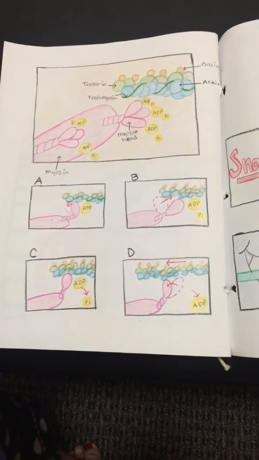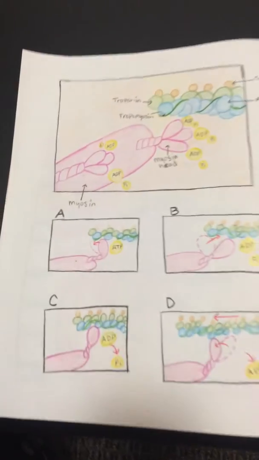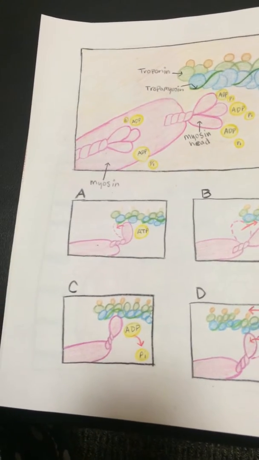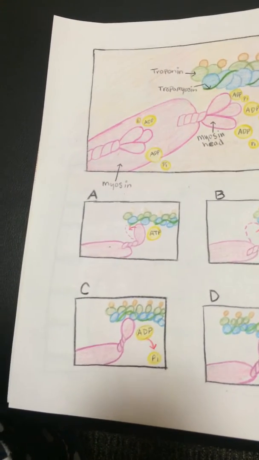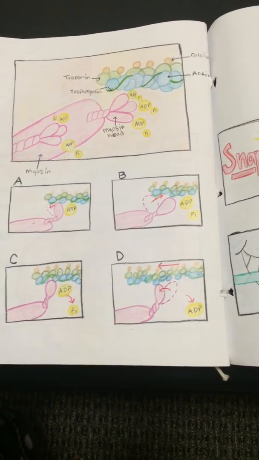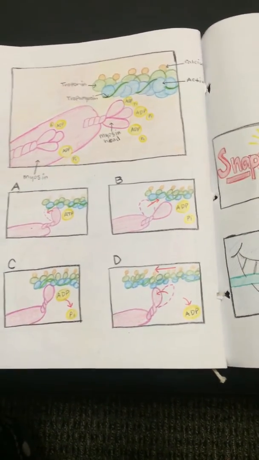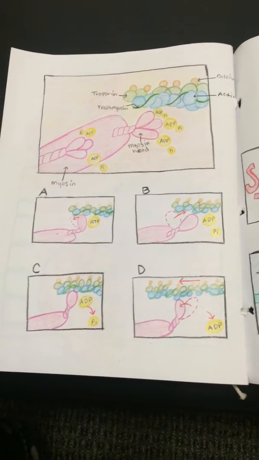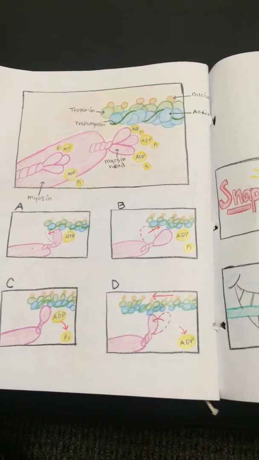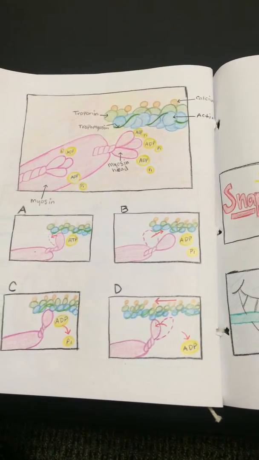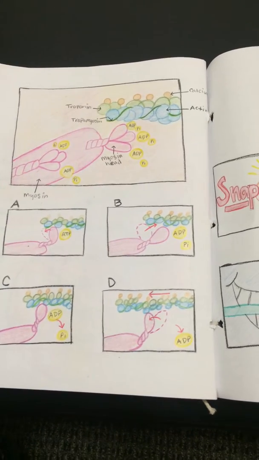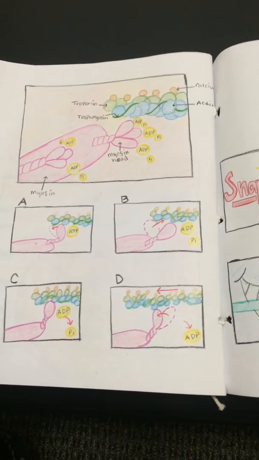To cause the muscle to stop contracting, we need ATP, or high energy, to come in and replace the ADP and make the myosin head detach from the actin binding site, which ends the contraction. The ATP is then broken back down into ADP, which is adenosine diphosphate, and the Pi group, which is the phosphate group. Then everything goes back to regular.